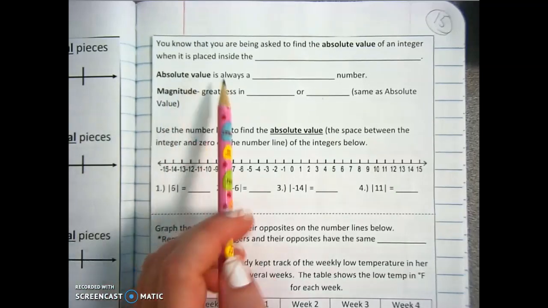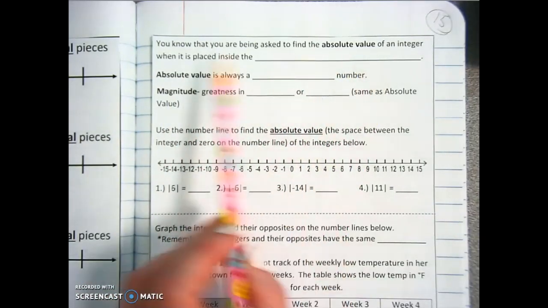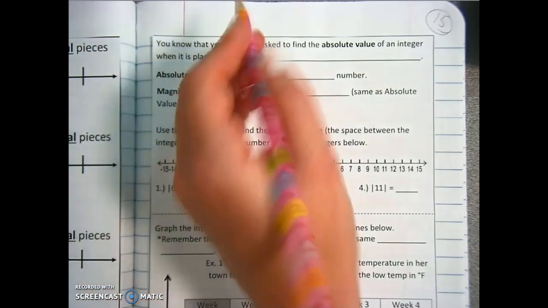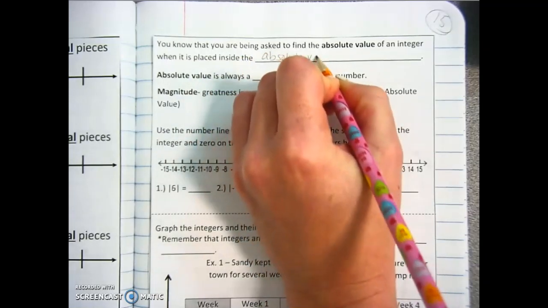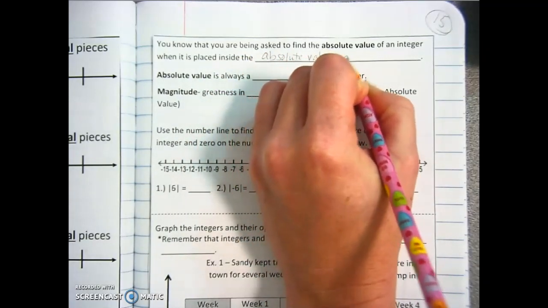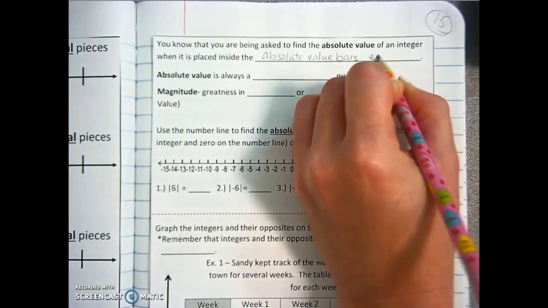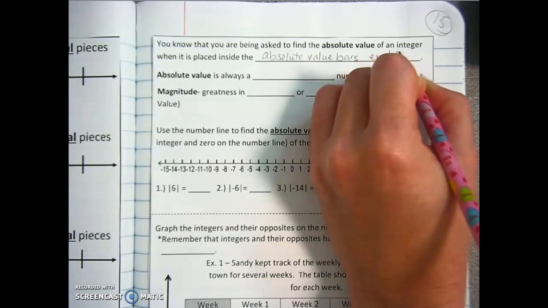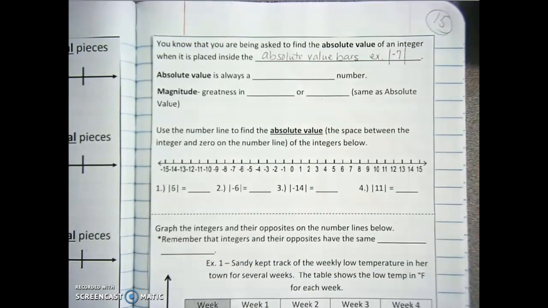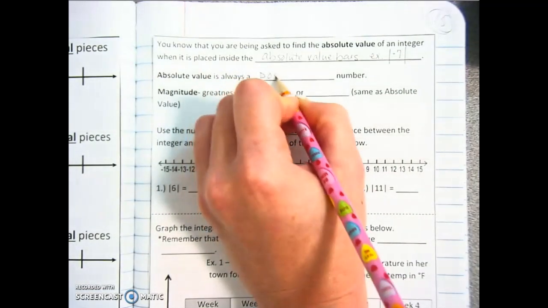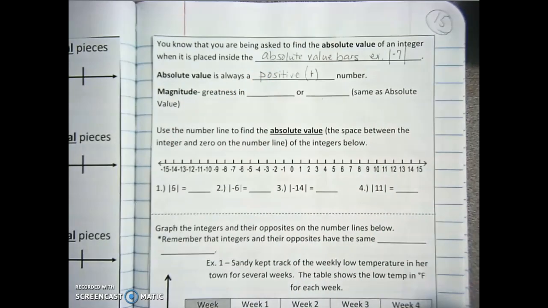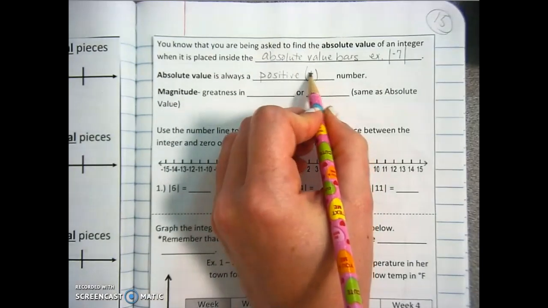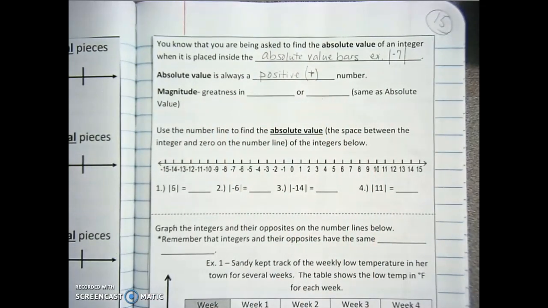You know that you're being asked to find the absolute value of an integer when it is placed inside the absolute value bars. For example, the absolute value of -7 would be written like this. The absolute value is always a positive number. In parentheses, I'm just going to put the positive sign. So that's not a plus sign, it's a positive sign when we're talking about absolute value.